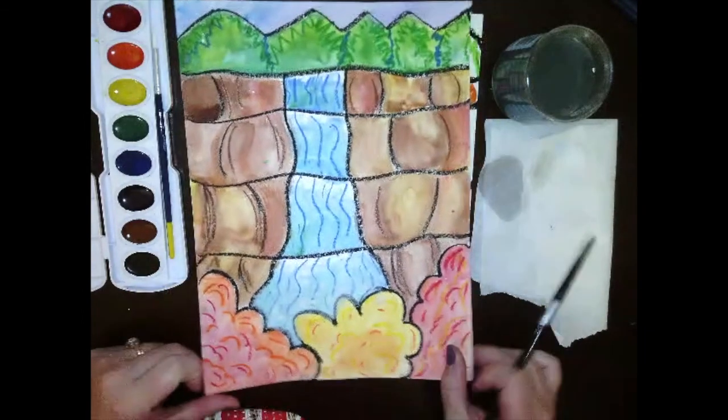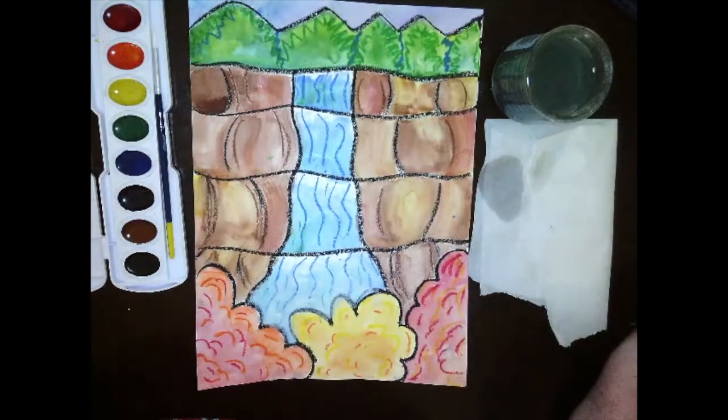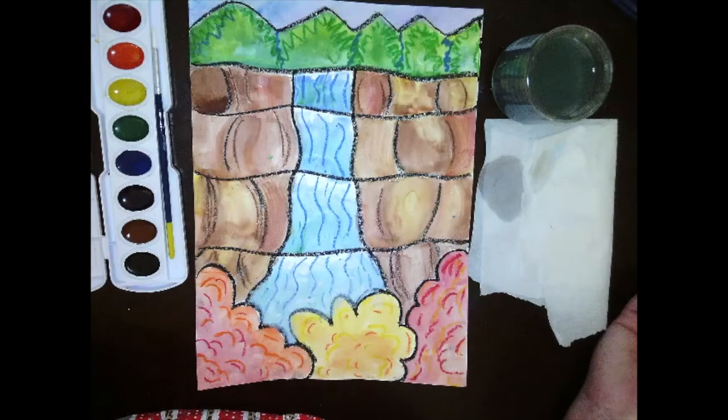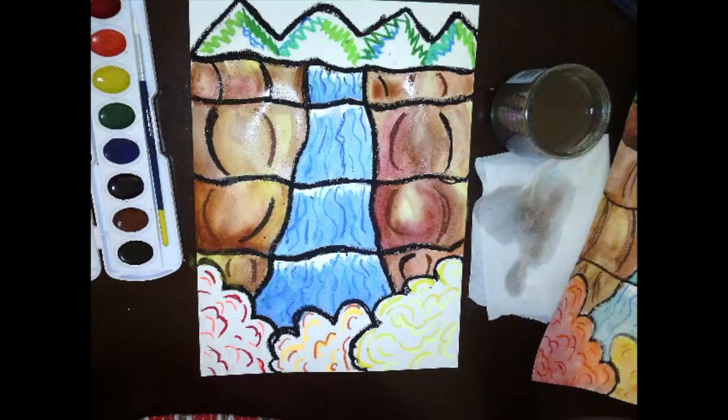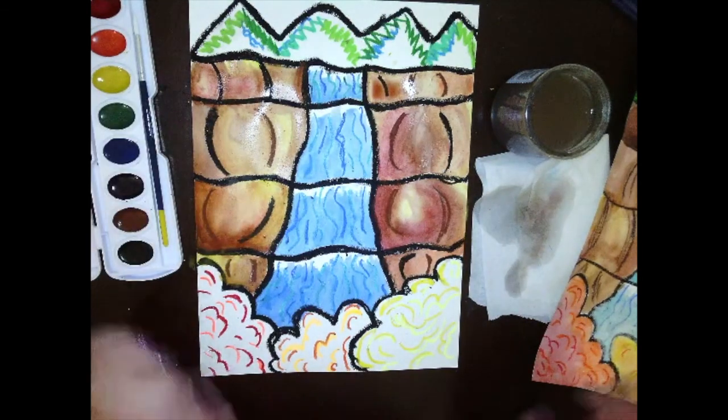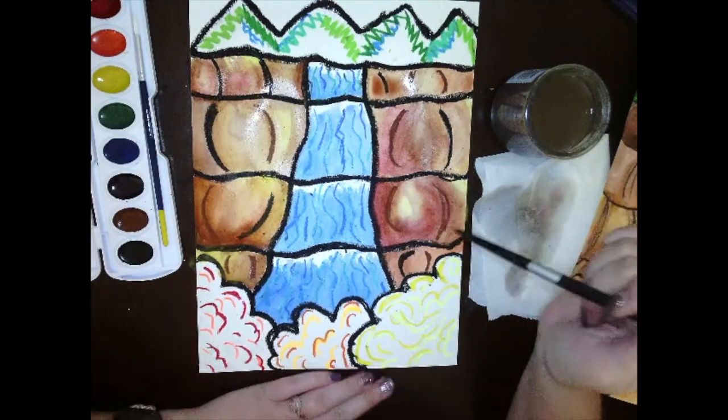Remember, throw in a couple different shades, right? Your browns, your reds. You can throw in some oranges and some yellows. Finish up this rocky part, and then come on back and we'll do the next step.